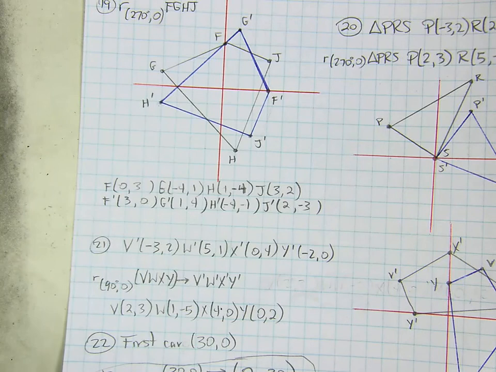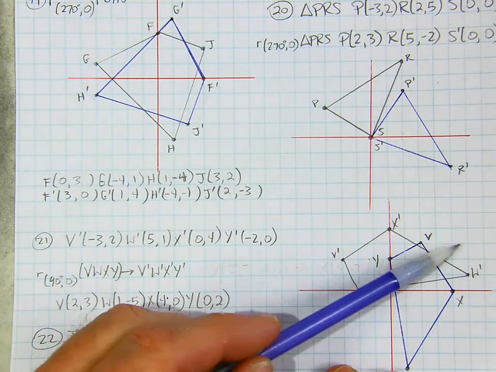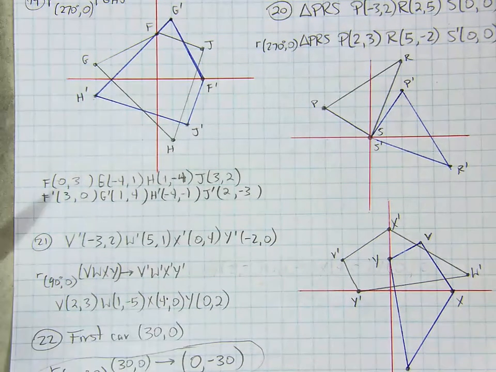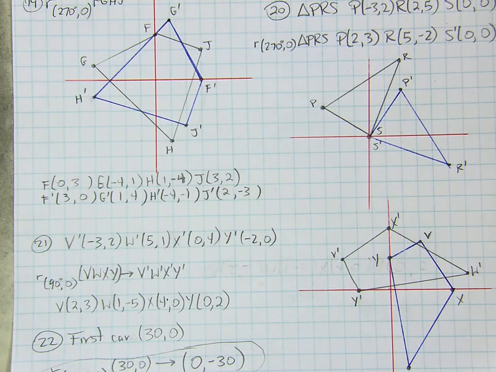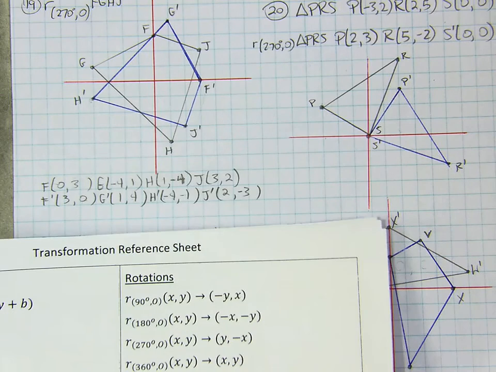All right, number 21. Number 21, now this is a little different because they give us the coordinates of the image, and we're supposed to give them the pre-image. So I started again with the pencil drawing. Okay, you didn't say you had to graph it, but I started with a pencil drawing, and this is what would have been rotated. The blue one would have rotated 90 degrees to give me the pencil drawing. So these were the coordinates of the image, and we had to give them the coordinates of the pre-image. So we're going backwards. We're just absolutely reversing it.